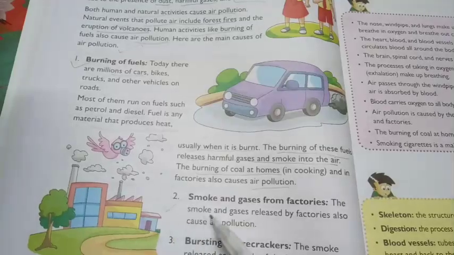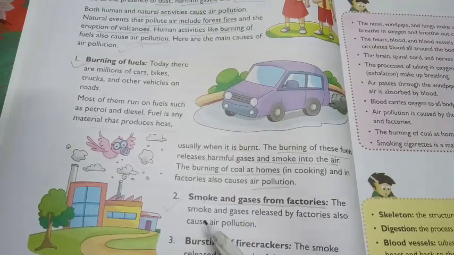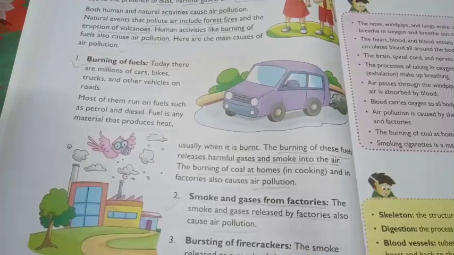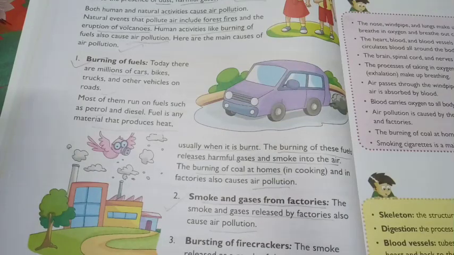The next reason is the smoke and gases from factories. The smoke and gases released by factories also cause air pollution. You might have seen around your house or near your town that there are different kinds of factories or industries which release different types of smoke and gases through their chimneys. So it is also one of the reasons behind air pollution.